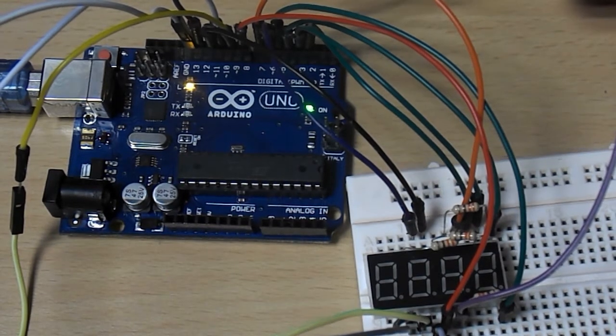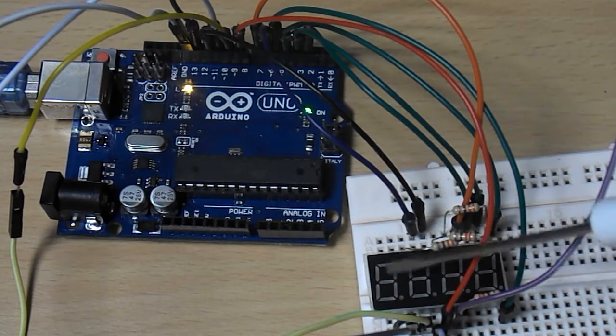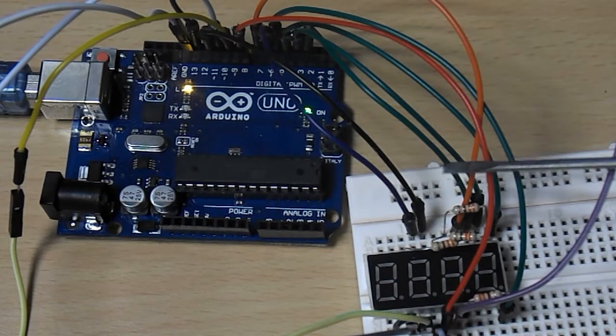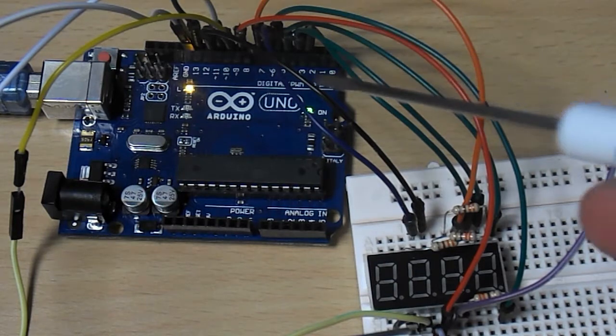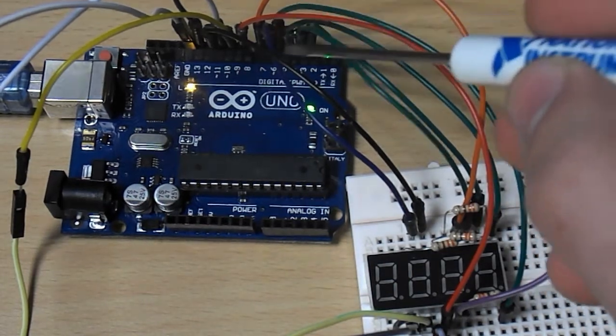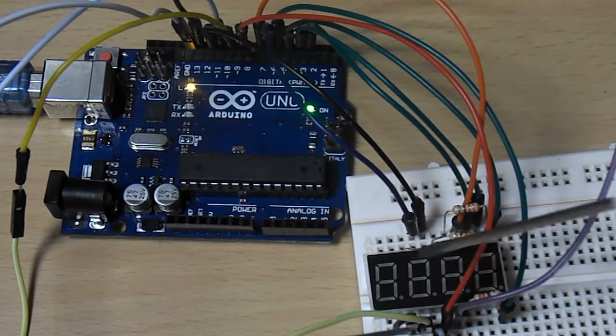It consists of 4 digital pins, which connect through resistors to the 7-segment display, and then the elements of the 7 segments are connected through all these wires to the Arduino from pin, I think, 6 onwards. So pins 2, 3, 4 and 5 are the digital pins which control the 7-segment display and make it switch between the digits in order for it to display.